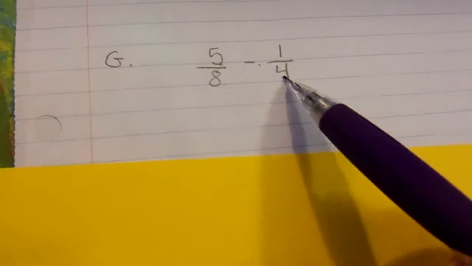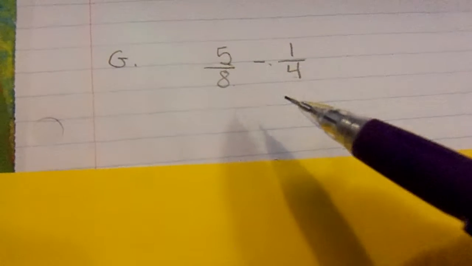Next, we're going to do problem 13G, and it's 5/8 minus 1/4. So again, we can't just subtract, we have to find a common denominator. So actually 4 is able to go into 8 if we multiply by 2. And whatever we do to the bottom, we must also do to the top. So first let's rewrite our first fraction, 5/8 minus, then 1 times 2 is 2, over 4 times 2, which gives us 8. So now we can subtract these.